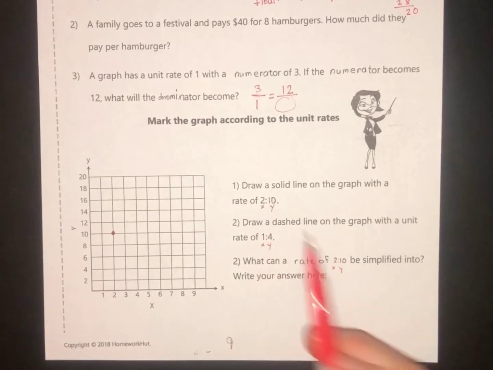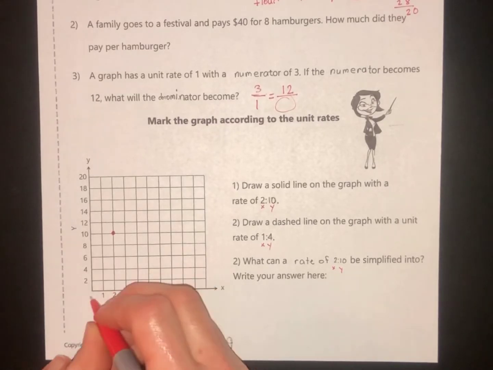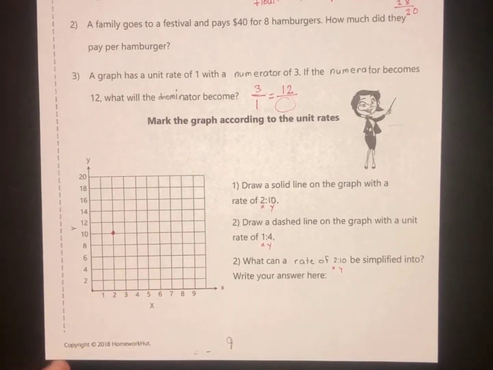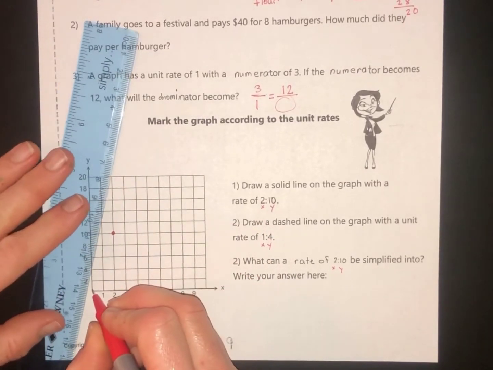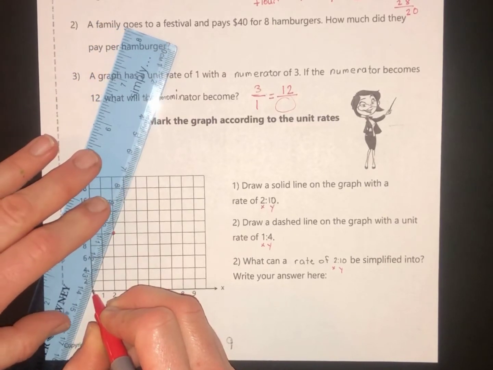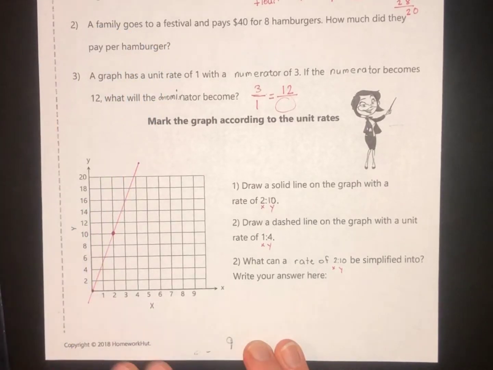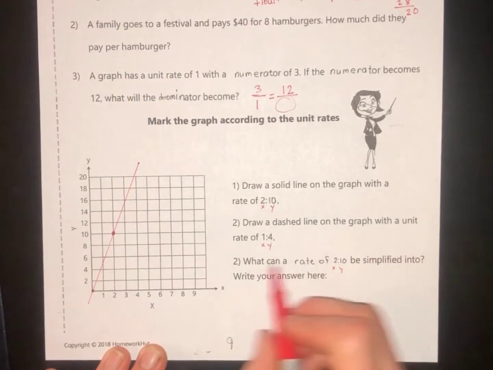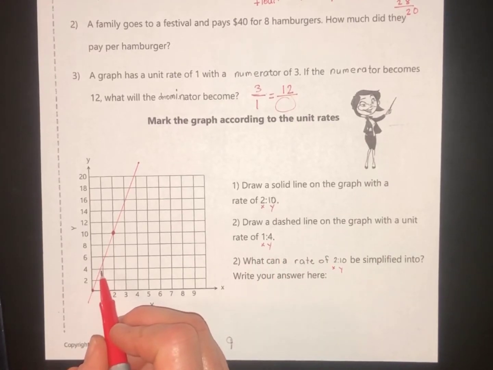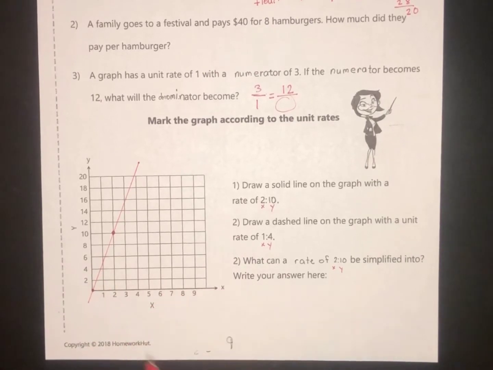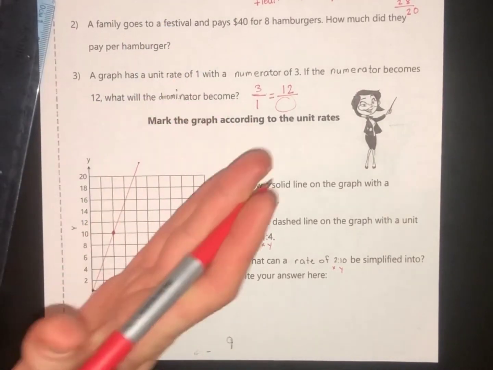Now it says to draw the line with just that 1 point. The nice thing about rates is that they always start right here. So that gives you 2 points. So we'll put 1 here, 1 there, draw a solid line. There's my solid line. When you draw the dashed line with the unit rate of 1 to 4, you'll go over 1, and at 4, it's very close. And then you'll draw it like this, and then it's going to be a dotted line. They're going to be very similar to each other.